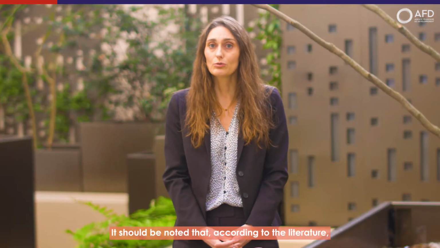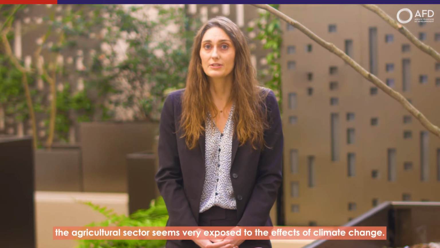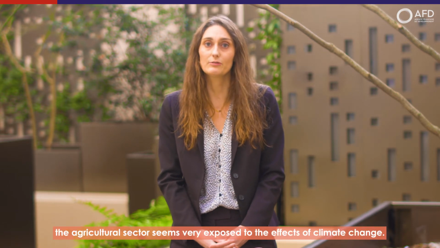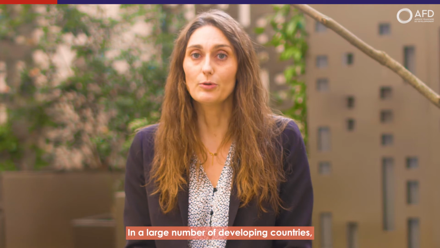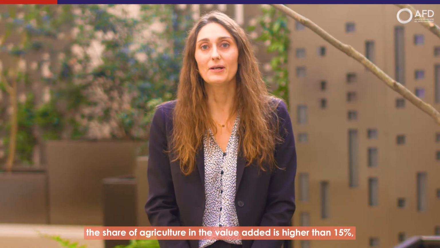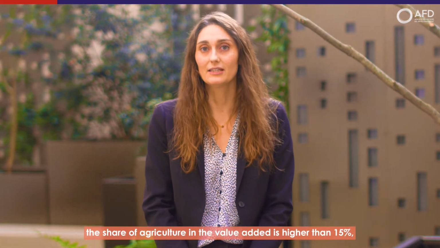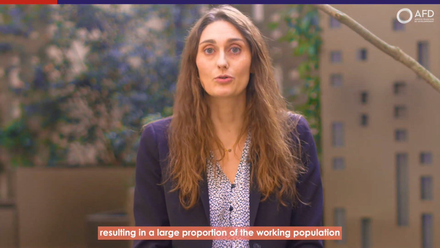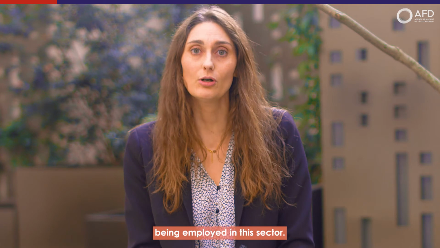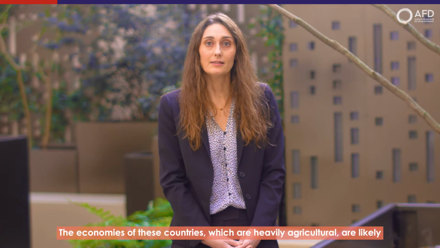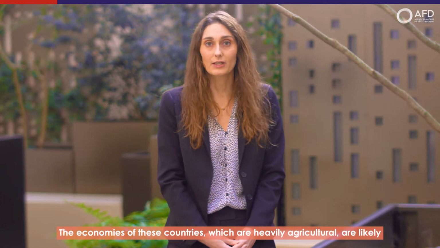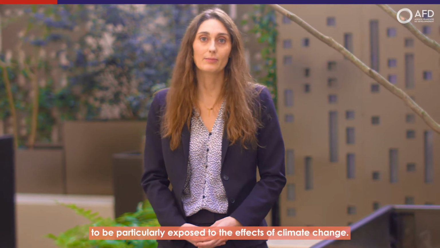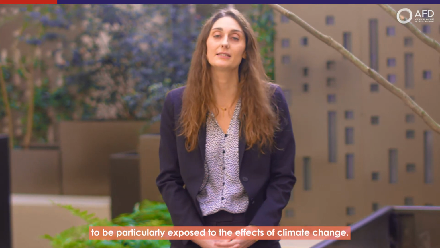It should be noted that, according to the literature, the agricultural sector seems very exposed to the effects of climate change. In a large number of developing countries, the share of agriculture in the value added is higher than 15%, resulting in a large proportion of the working population being employed in this sector. The economies of these countries, which are heavily agricultural, are likely to be particularly exposed to the effects of climate change.